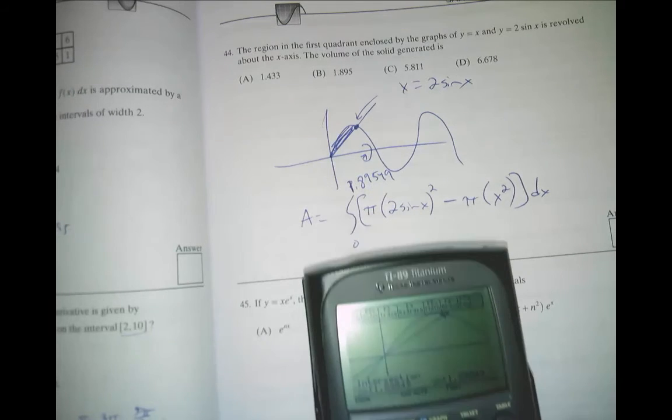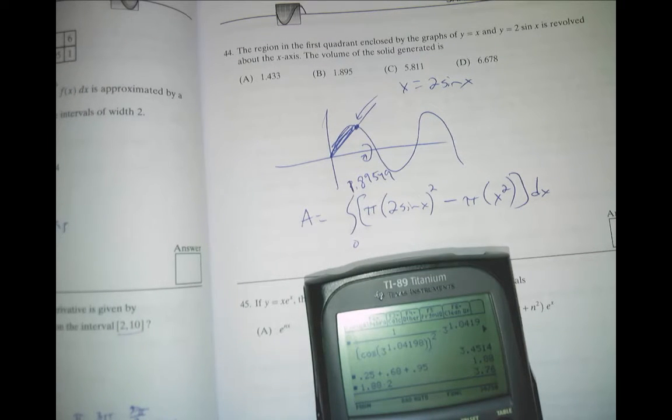Okay, so then, go back to the home screen. We want to integrate, so F3, integrate. Let's move a pi outside here. So pi times the function I'm going to integrate, which is 2 sine of x squared.